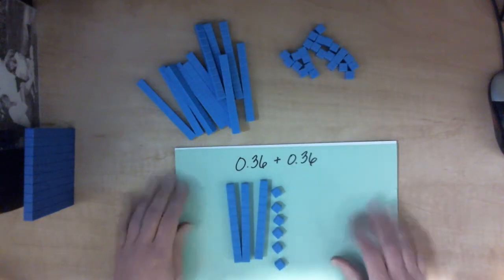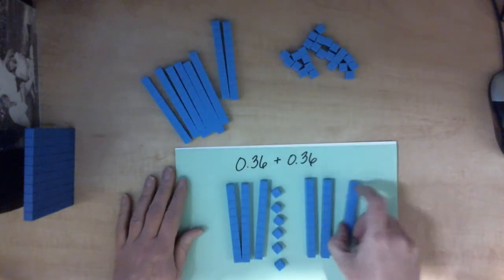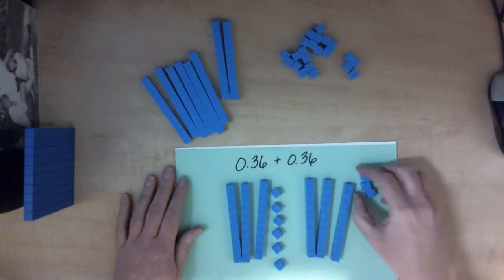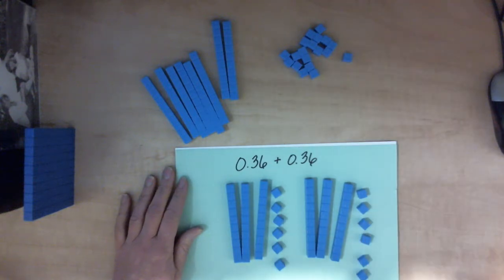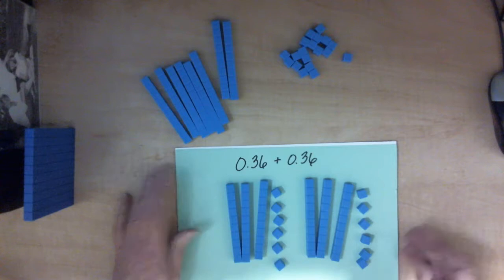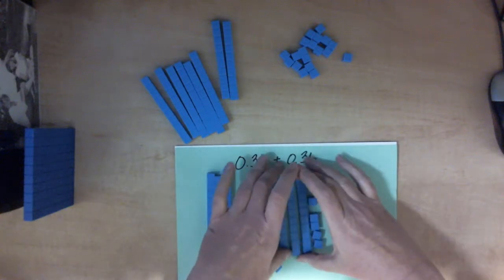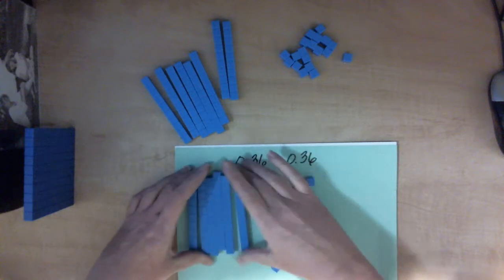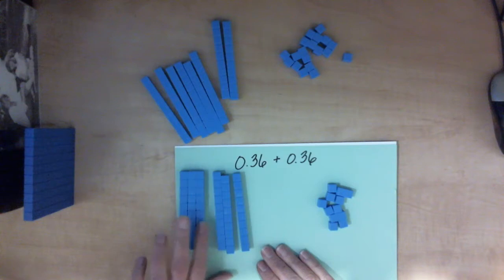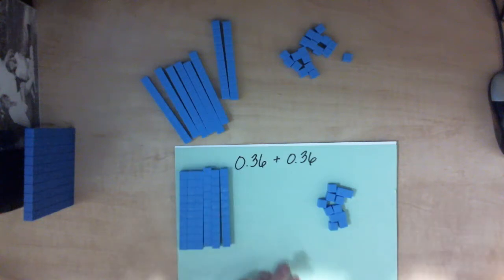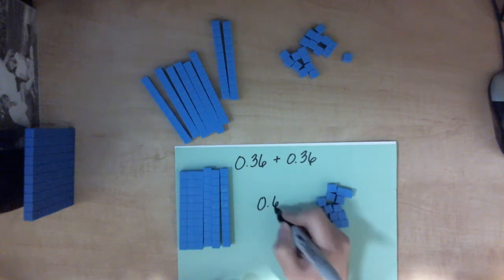hundredths plus 3 tenths and 6 hundredths. And because our students know that when we add, we put these together, so I can just physically count. I have 1, 2, 3, 4, 5, 6 at this point. I have 6 tenths.